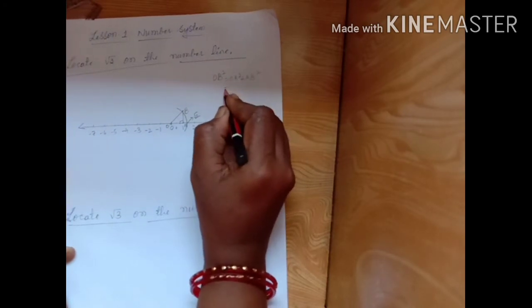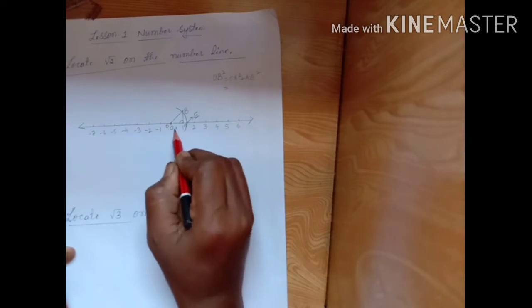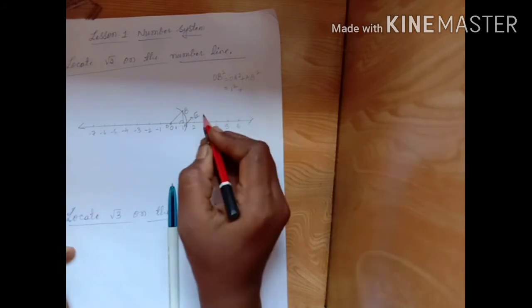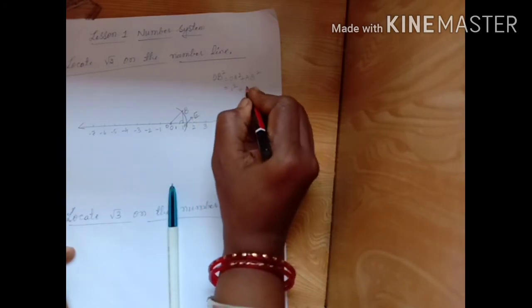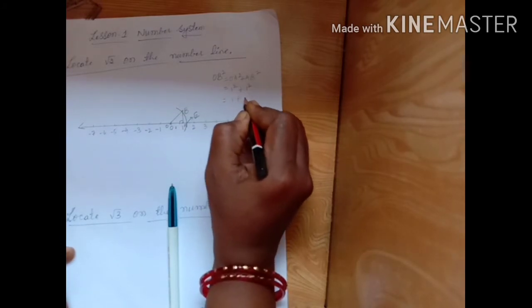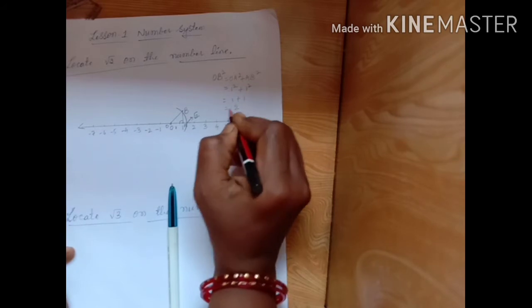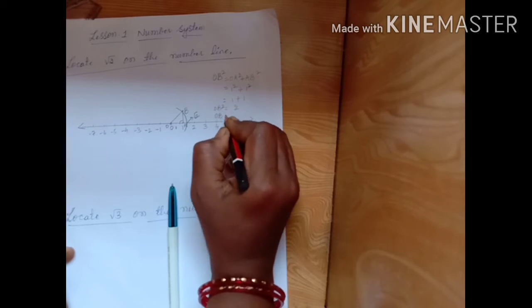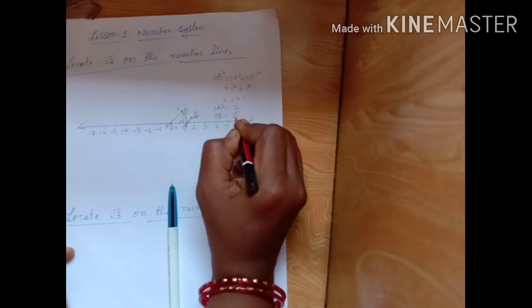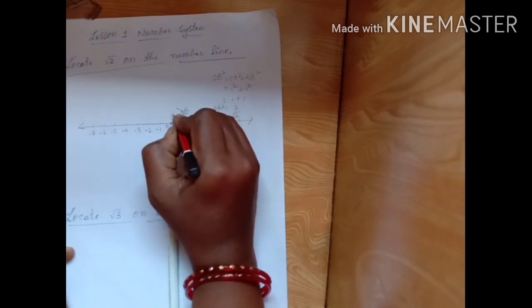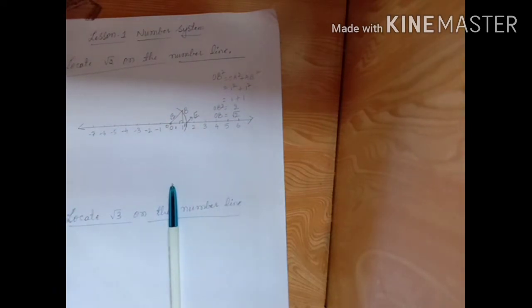Now what is OA? We have taken OA as what? 1. Okay, so 1 square. Okay, plus AB. AB is what? 1. I have taken 1. I measured 1. Yes or no? So 1 ones are 1 plus 1 ones are 1. That is equal to 2. So OB square is equal to 2. Then OB is equal to what? Square root of 2. Yes or no, children? So this is the value, that is the OB value what we got here, square root of 2. So I think all of you understood, children.